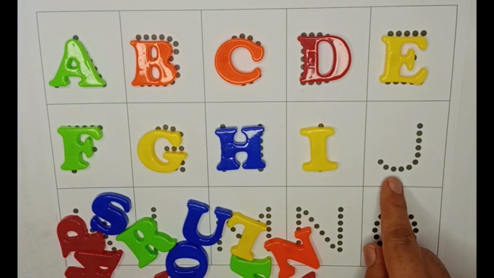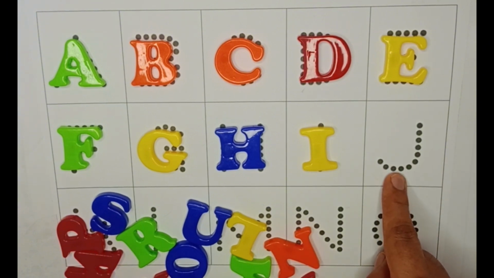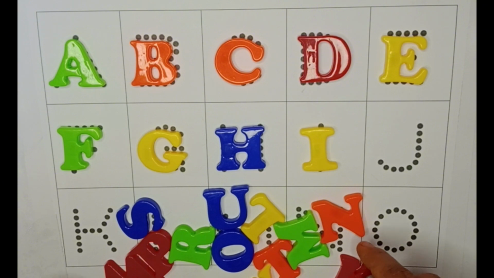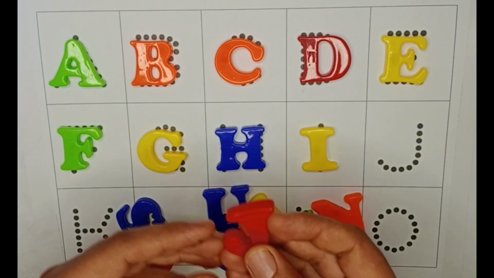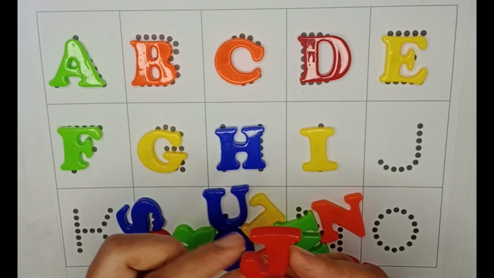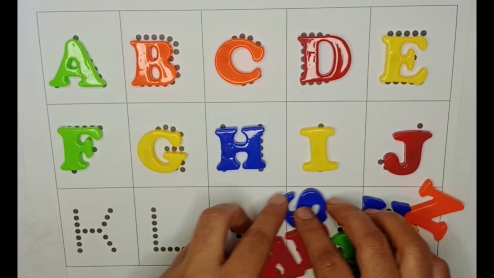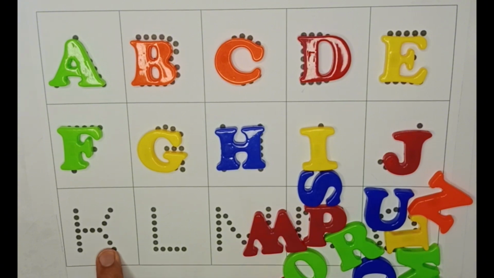Next alphabet is J. J is for jam. And where is J? J. Red color. J is for jam.